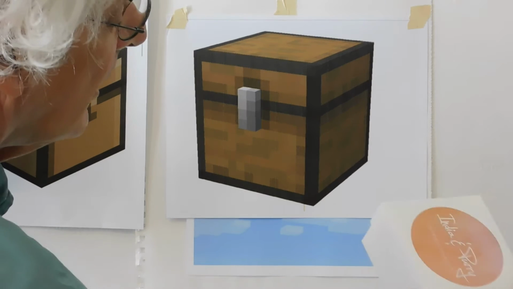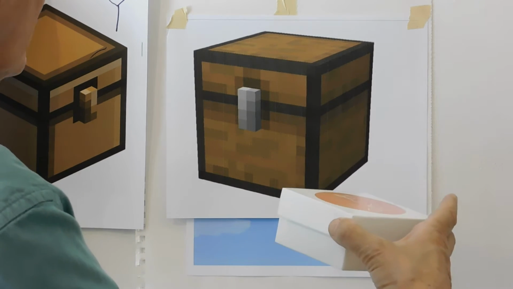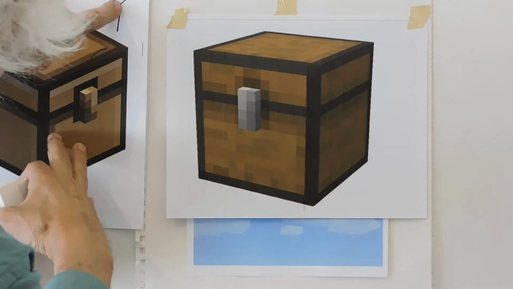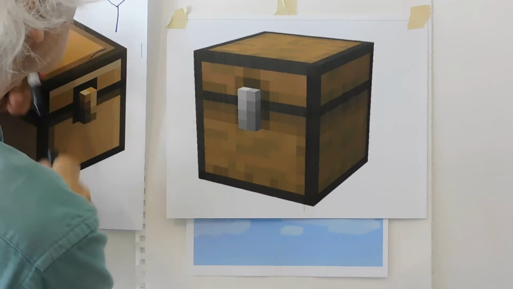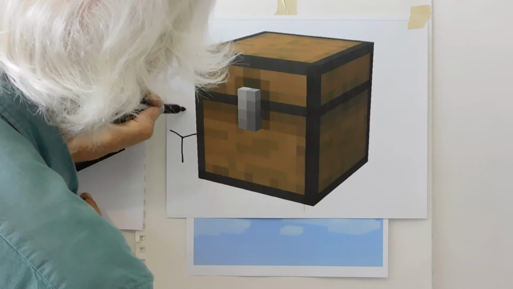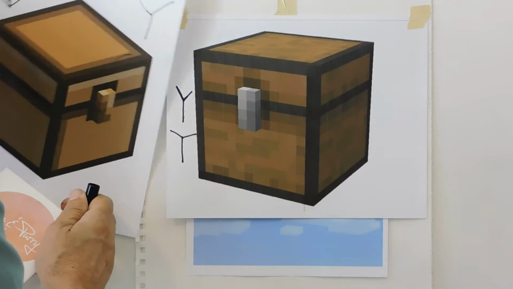One is seen like this, and one is seen like that. It's because the Y for this looks like that, but the Y for this is flattened out, like that, instead of like that.